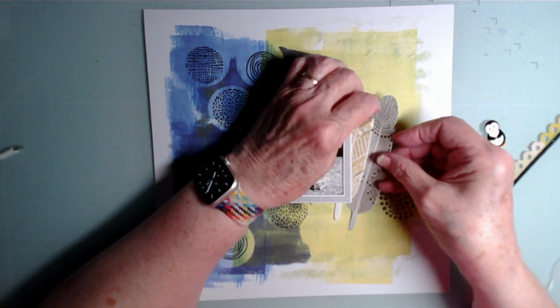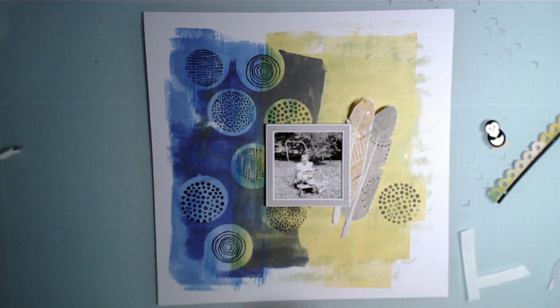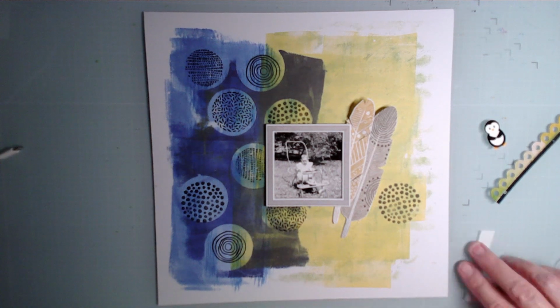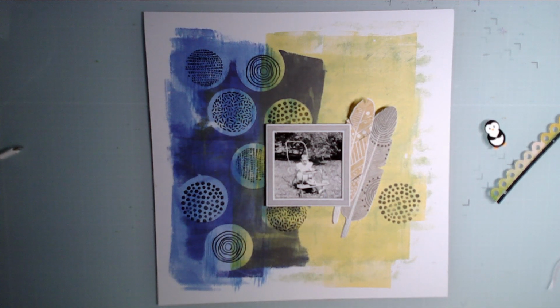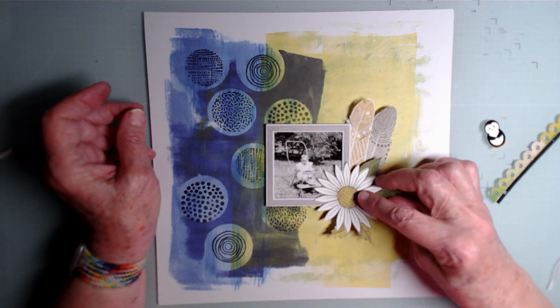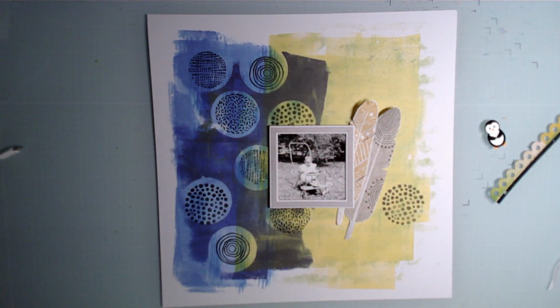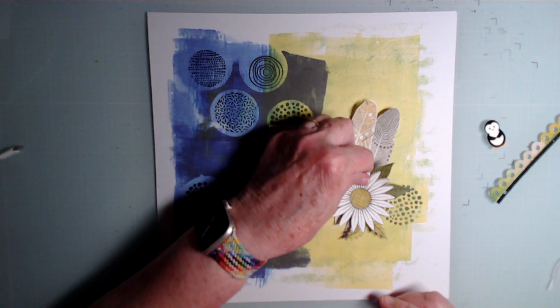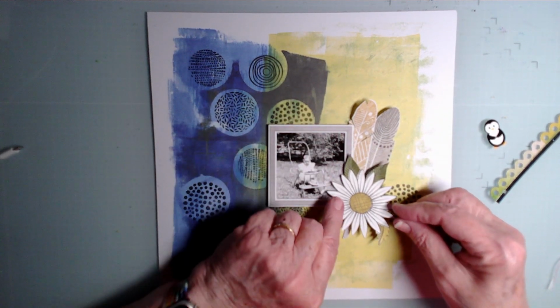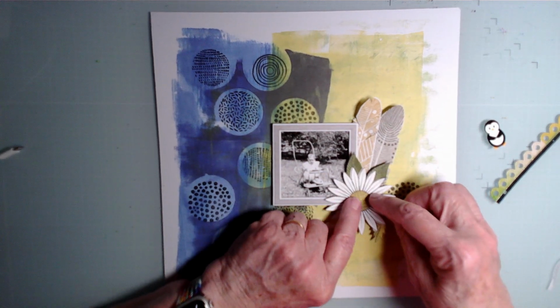And this one here. And then the flower needs to have some foam behind it, or does it? I'm just going to put it on the... it does need foam because I'm going to have to move it over there. This would be fine right there.